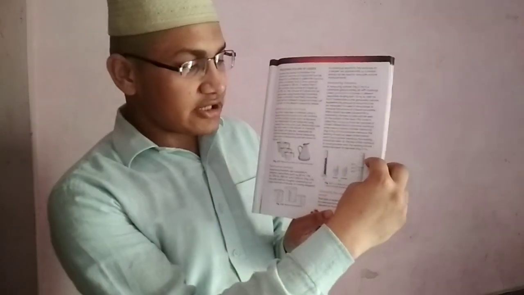In the PDF, you are able to recognize it. And one thing more, you have to watch it perpendicularly. If you watch from the upper side or the lower side, then there is a chance of parallax error. This is all about today's class.